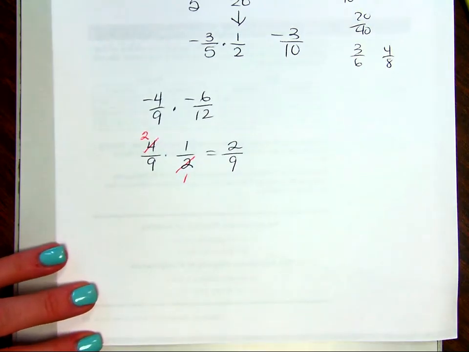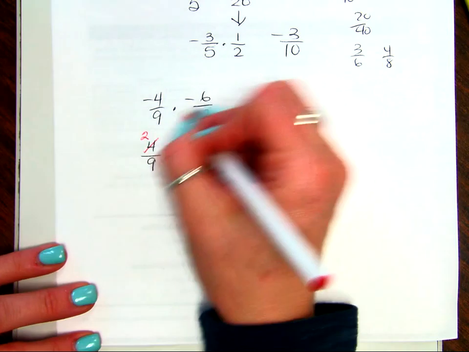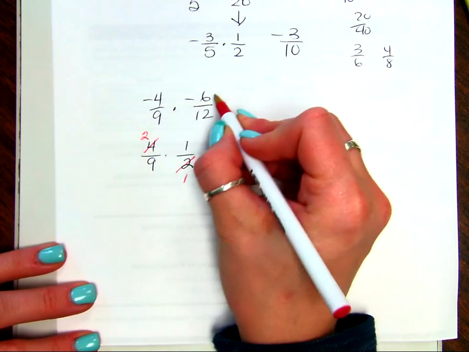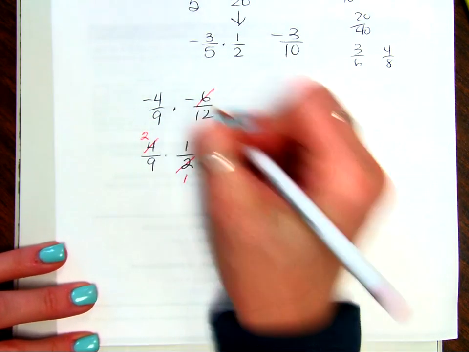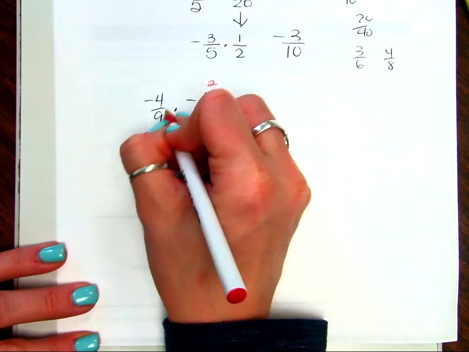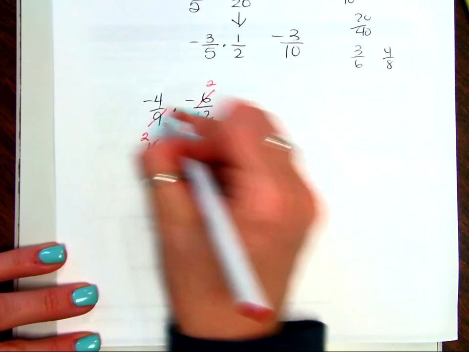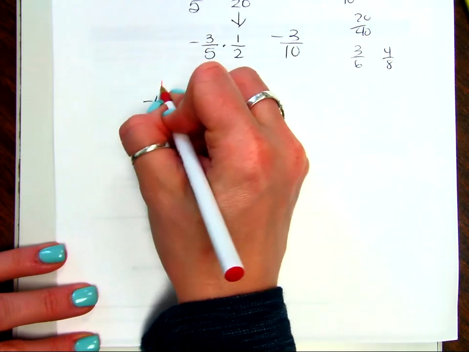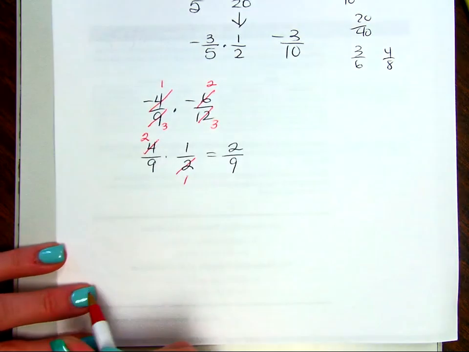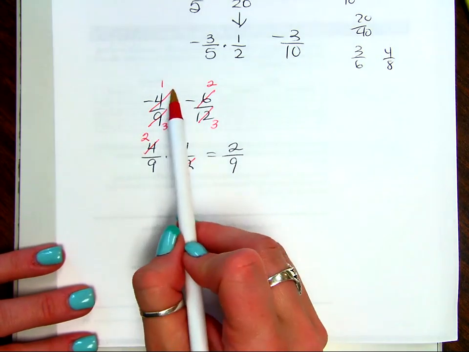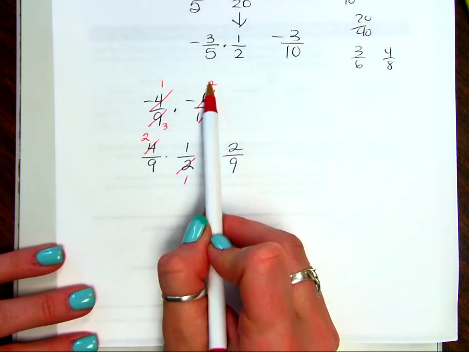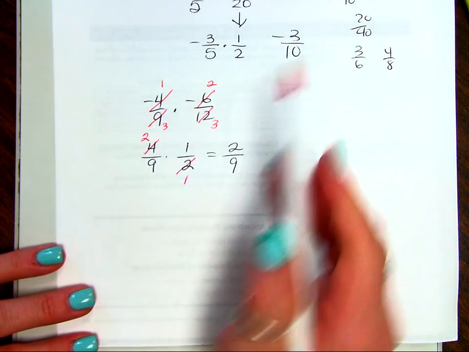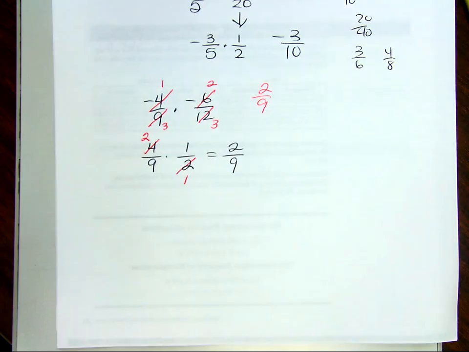Or did anybody just not make it a half? Did you just say 3 goes into 6 and 9? How many times does 3 go in here? And in here? 4/12 is the same as 1/3. And do you see where your 2/9 comes from now? 1 times 2 and 3 times 3. 2/9. Got it?